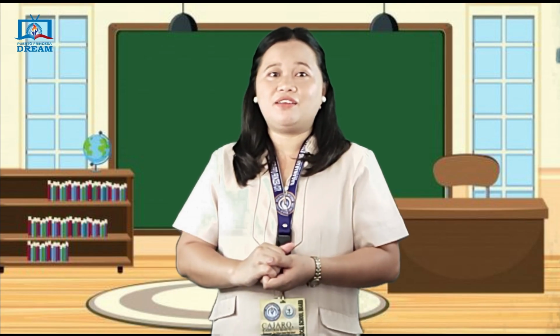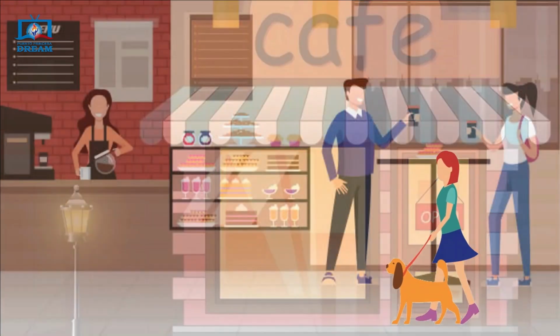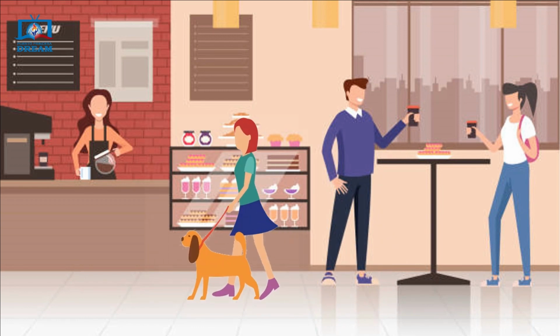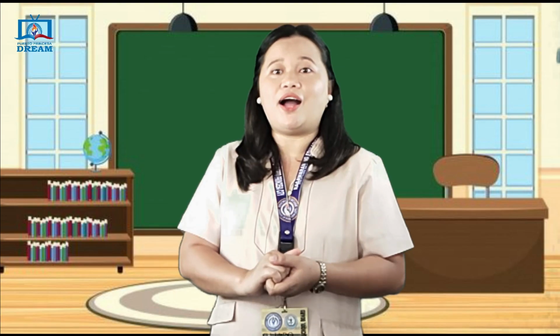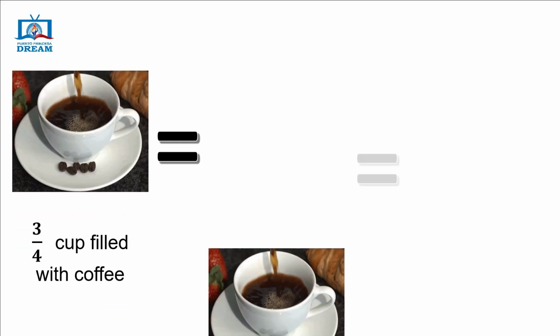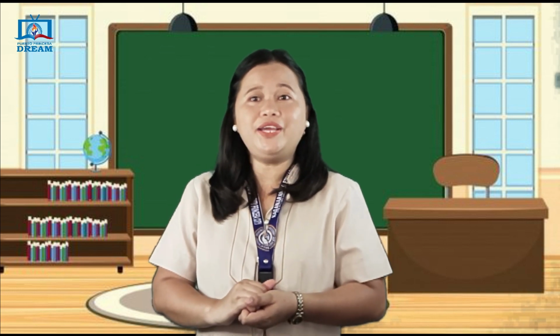In Puerto Princesa, there is a well-known coffee shop. One evening, Cookie decided to have a sip of coffee before heading home. She dropped by the said coffee shop and ordered coffee, giving the waiter an instruction, which is, it should only be 3/4 cup filled. The waiter then did as instructed. Do you think the 3 cups have equal amount of coffee? In order to answer the question about the 3 cups of coffee, let us unravel the basic concepts of conversion.